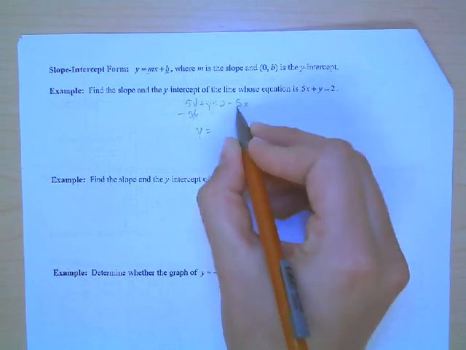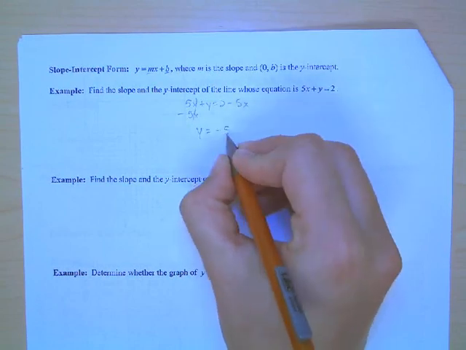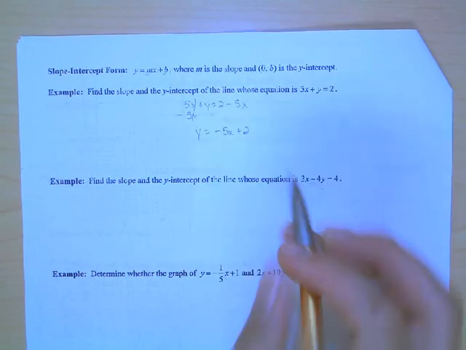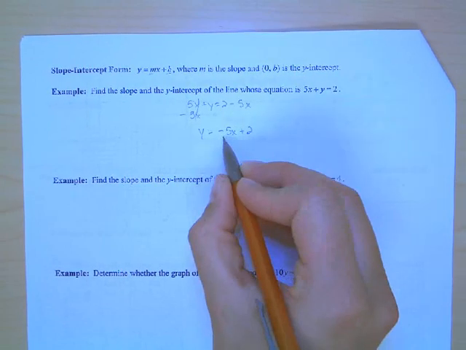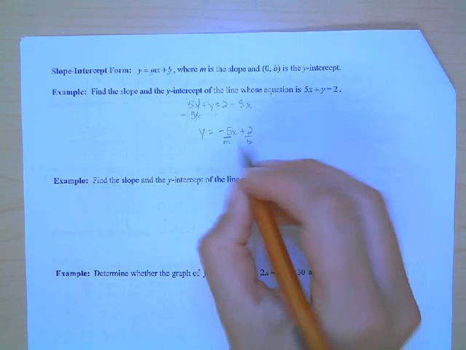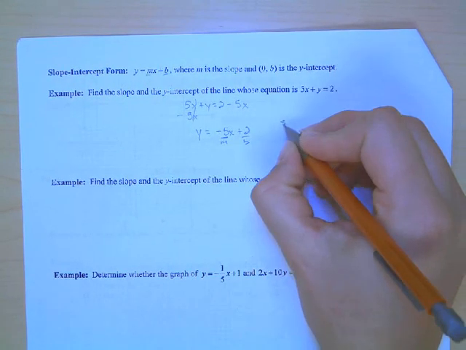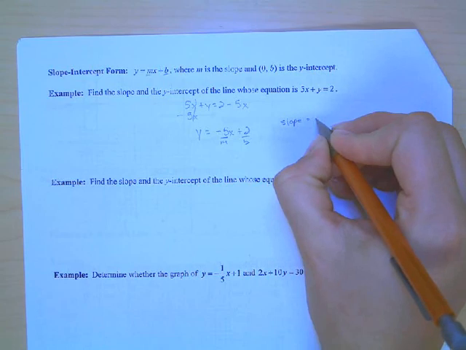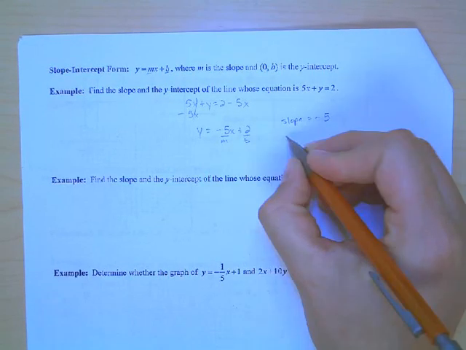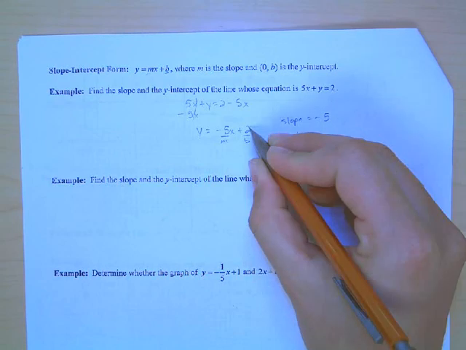So here's my m, and this is my b. So my slope here is just -5. Make sure the negative goes with it. And then my y-intercept is not just 2, but (0, 2), right? Because y-intercepts always have an x value of 0. Okay, so same thing for this next one. Find the slope and the y-intercept of the line whose equation is 3x minus 4y equals 4. Get it into slope-intercept form, and then find your slope and your y-intercept.